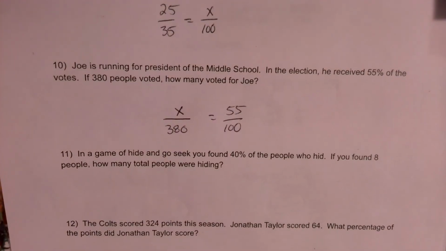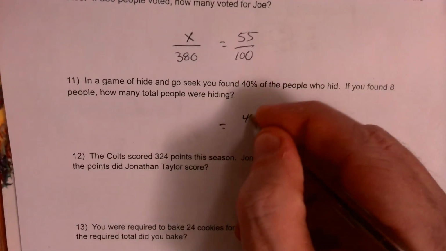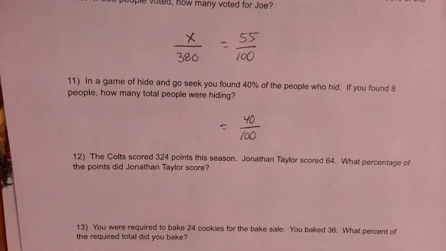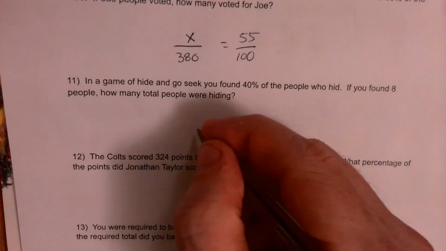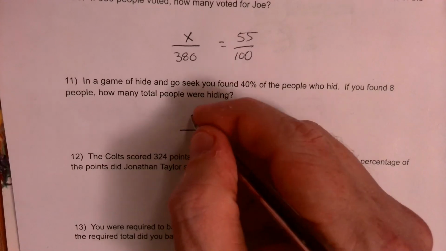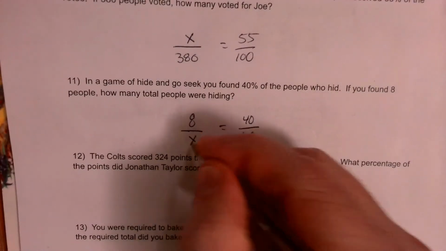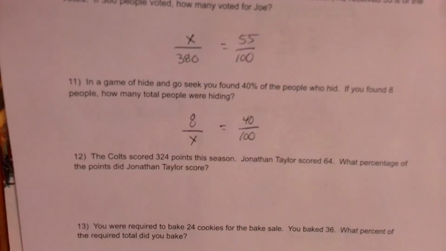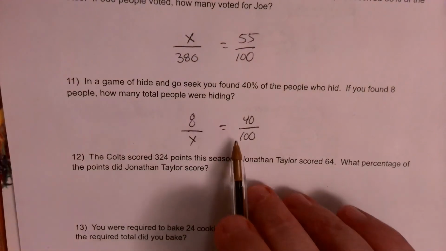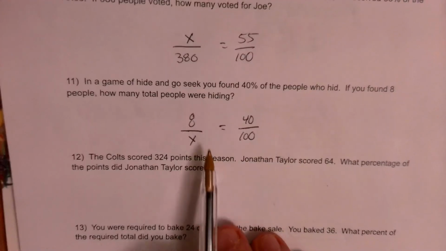Okay? Number 11, in a game of hide and go seek, you found 40% of the people who hid. If you found 8 people, how many total people were hiding? So really they say this is the percent that hid. You can kind of look across, right? If we want to label this, here's the number who hid, here's the total. That's just 8 over x. 8 times 100 divided by 40. Multiply diagonally, divide by the third number. But here's one where we're finding a total. They gave you the part.